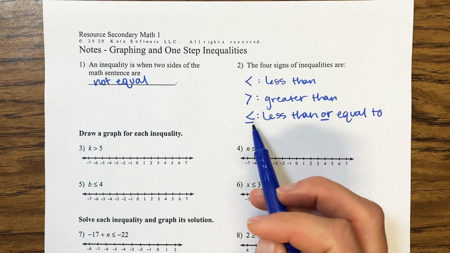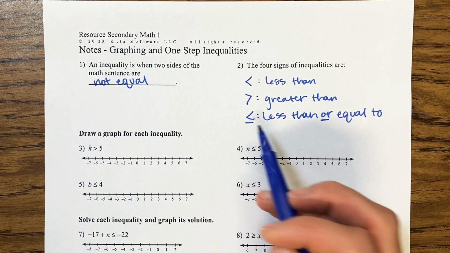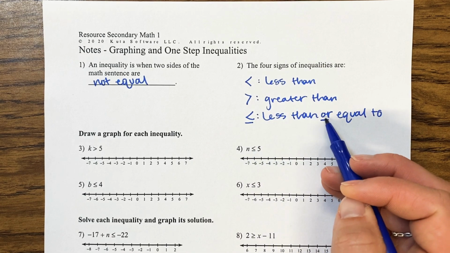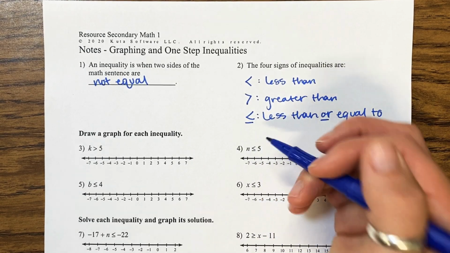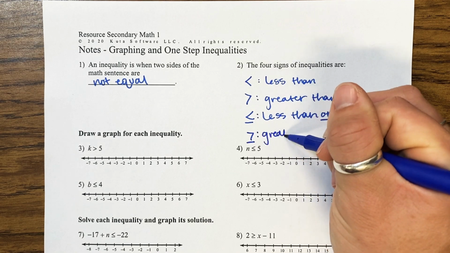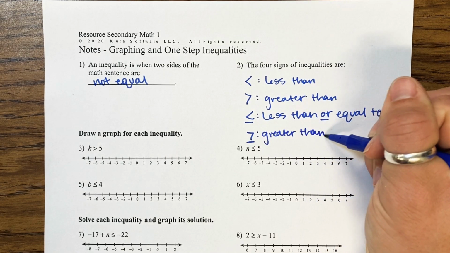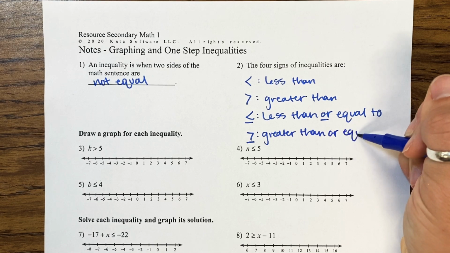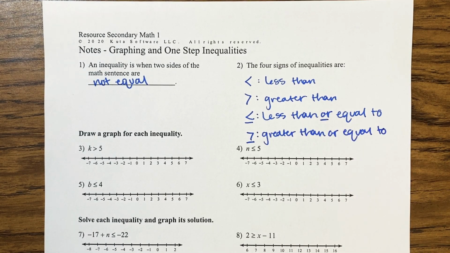So sometimes they actually can be equal. If they have that little extra line on the bottom, that means they are either less than or equal to. And then the last one, greater than or equal to. Alrighty.